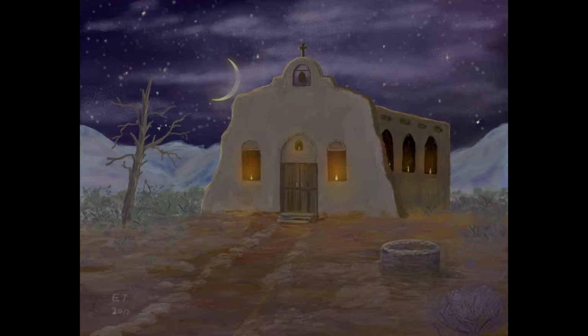This is going to be part 2 in my old Adobe Mission Church series, and I've decided to name it Midnight Mission. So that will be the name from here on out. And we're going to go ahead and do the background in this video and also the distant mountains. If you're following along traditionally, check out part 1 in this series, and there will be a list of all the paint and the brushes and the canvases that I use.